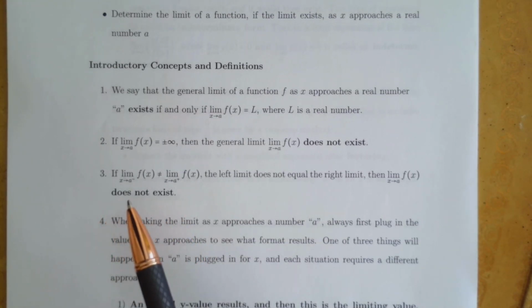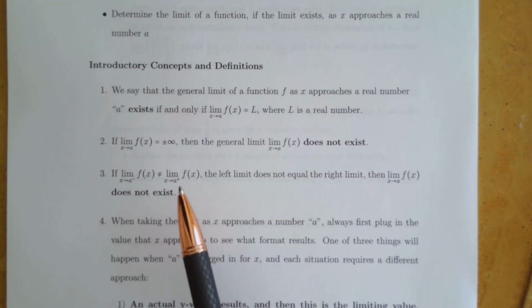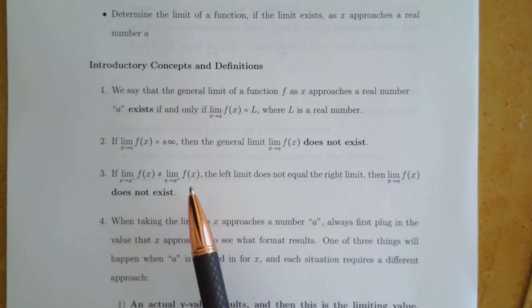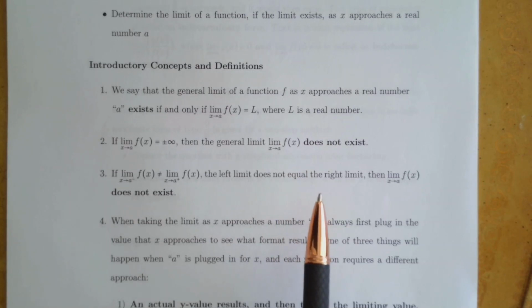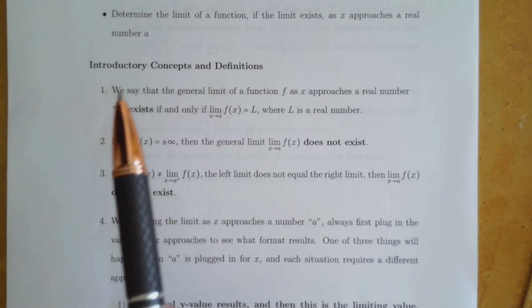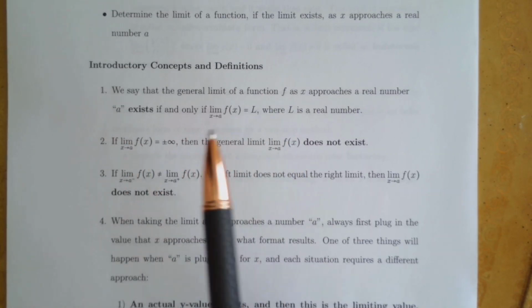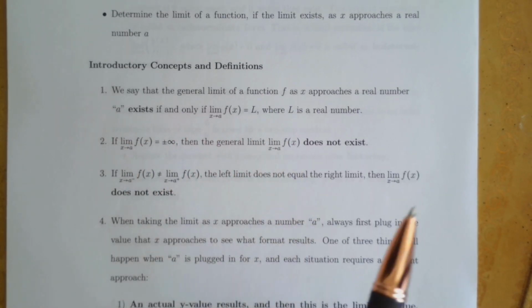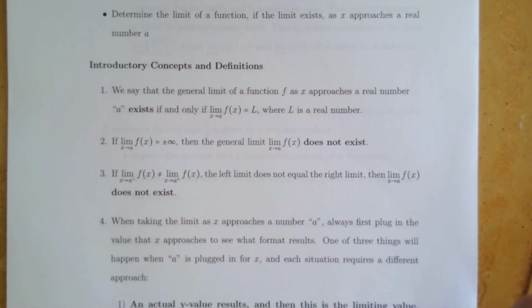And in number three, if the limit as x approaches a from the left of f of x does not equal the limit as x approaches a from the right of f of x, the left limit does not equal the right limit, then the limit as x approaches a of f of x does not exist. So that kind of goes in line with number one, okay? So we're going to talk about just plugging in the limit value here in a minute, which we did a little bit last time, but you'll see how these two kind of work together, okay?